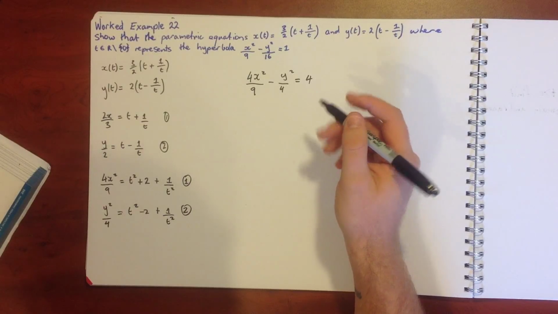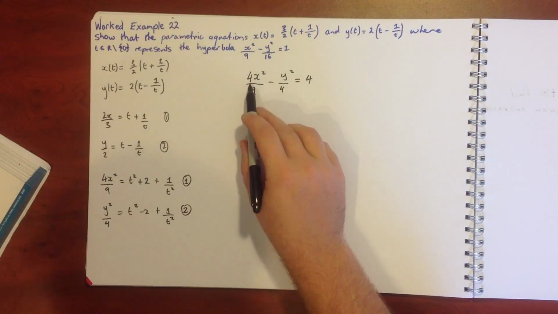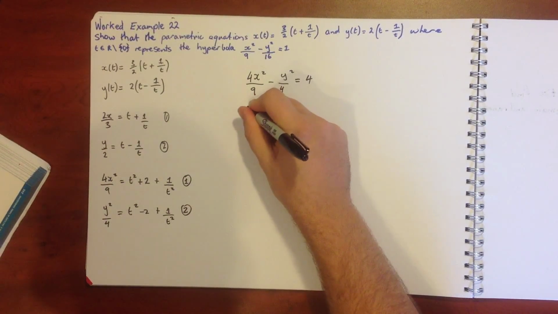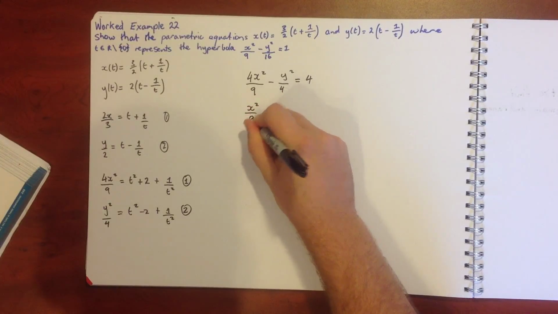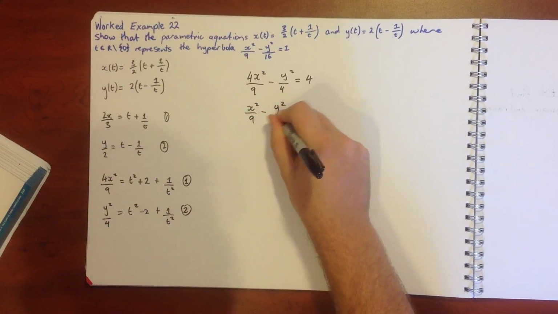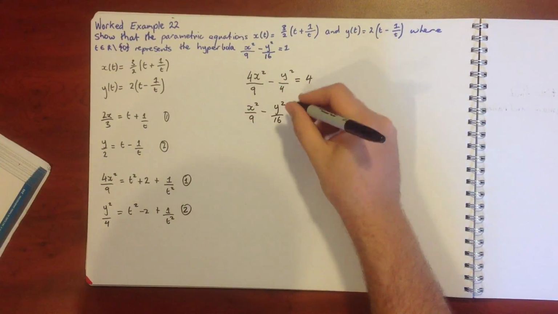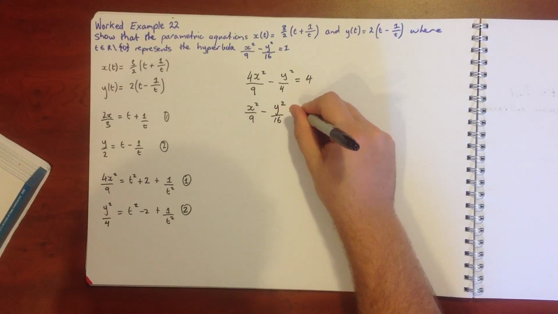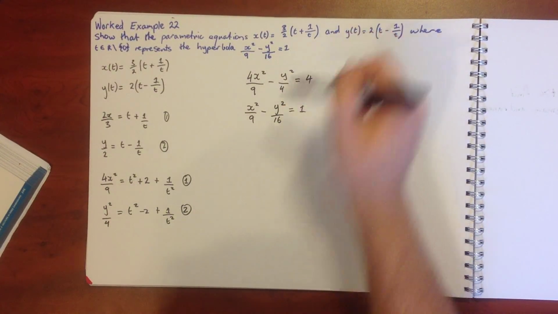Okay, and just a little bit of rearranging, we're getting rid of our 4 here. That means that we're going to get x squared on 9 minus y squared on 16, if we're dividing everything by 4, equals 1. Okay, which is what we need to show.